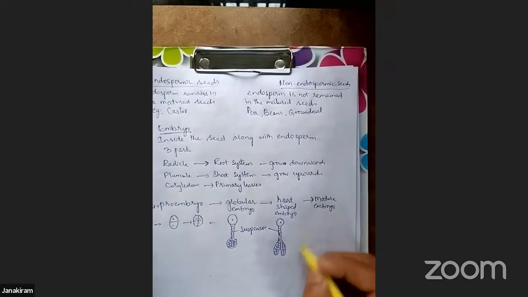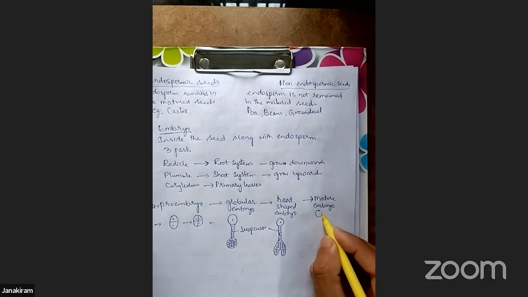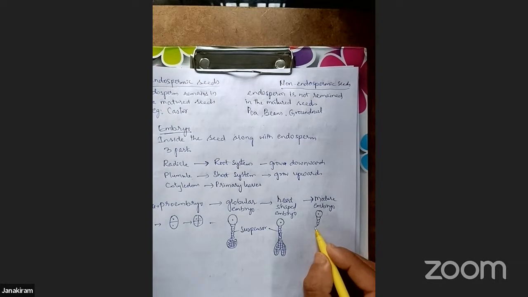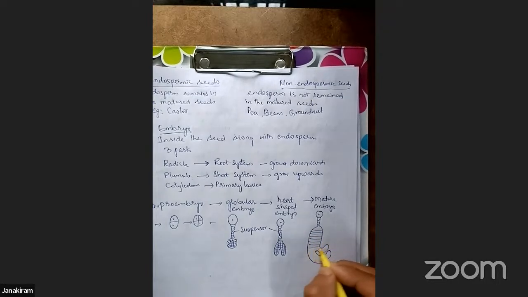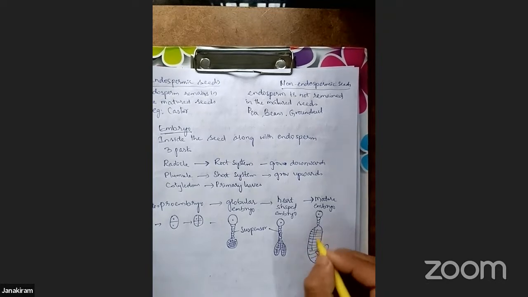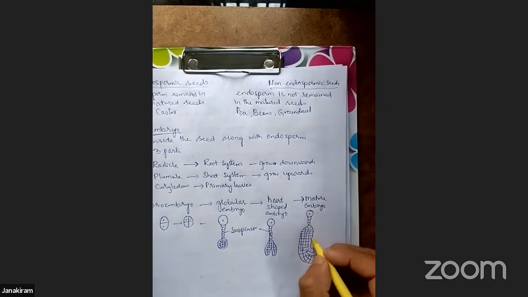And later, this entire structure will be converted into a matured embryo with developed parts, like this. So all the cells will be present. Here, this part is called the radicle.